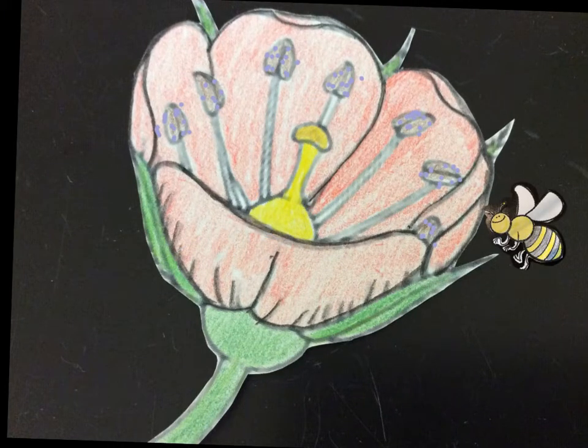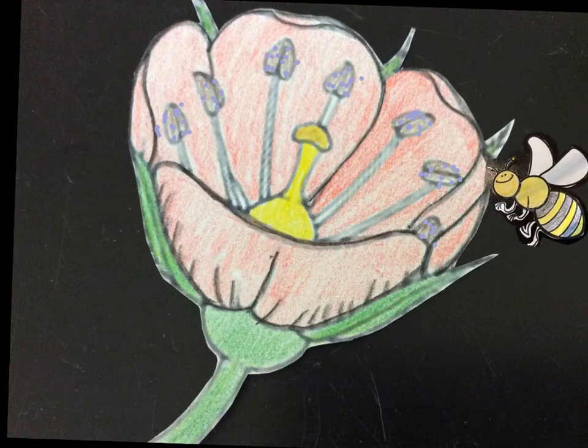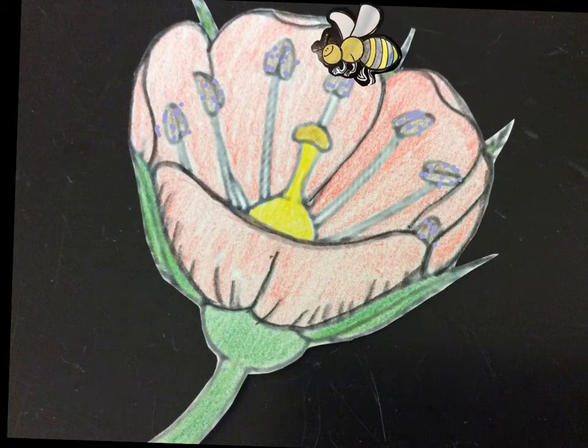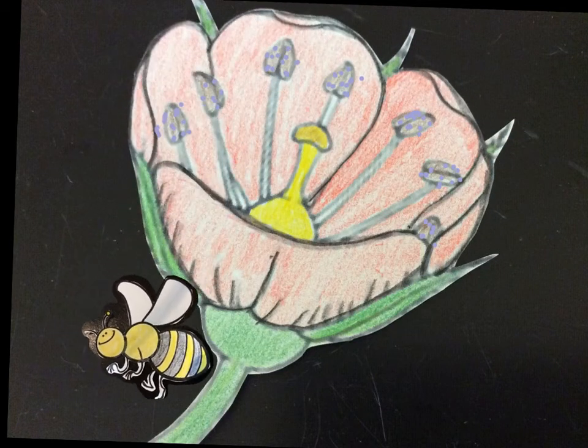Now let's talk about the process of pollination and how that works. As you can see, we have a bunch of pollen on the tips of our anther up here. And we have a pollinator in our little bee who flies around.